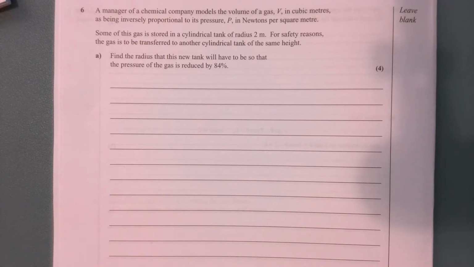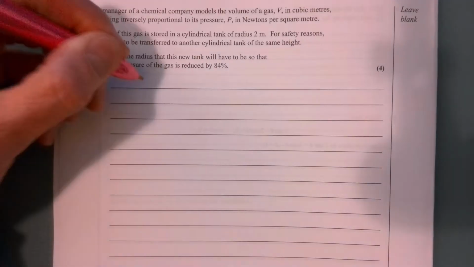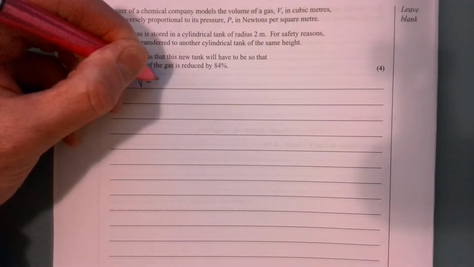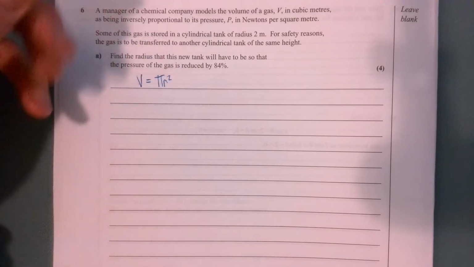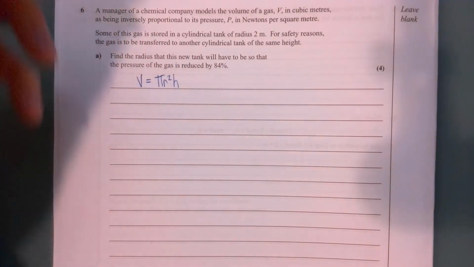When I first looked at this, I thought this looked like a rate of change question, but actually it's just an algebra question. So we're talking about gas stored in cylindrical tanks. I guess the key fact is that the volume of a cylinder is pi r squared, the area of the base, times the height.